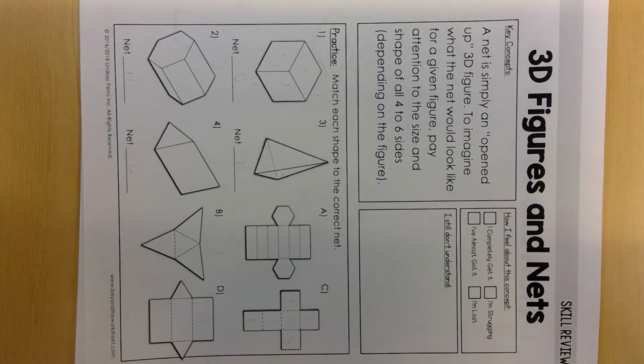Okay, so here are our 3D figures and nets. There's a few marks on there because I thought I had previously recorded it, but I guess I did not. So second time is a charm, I'm hoping. Here we go.